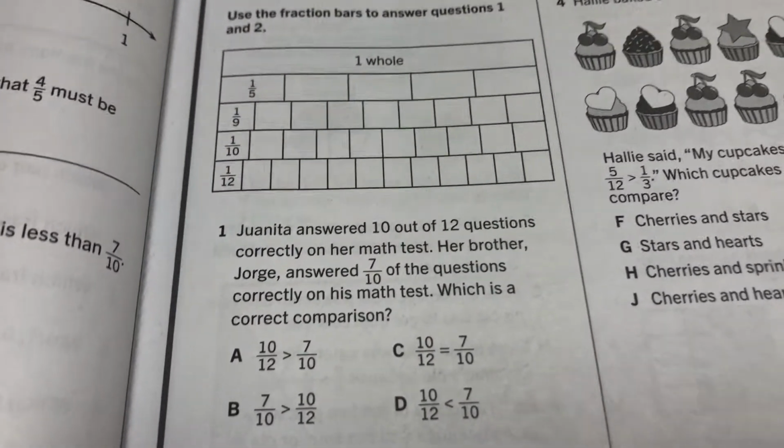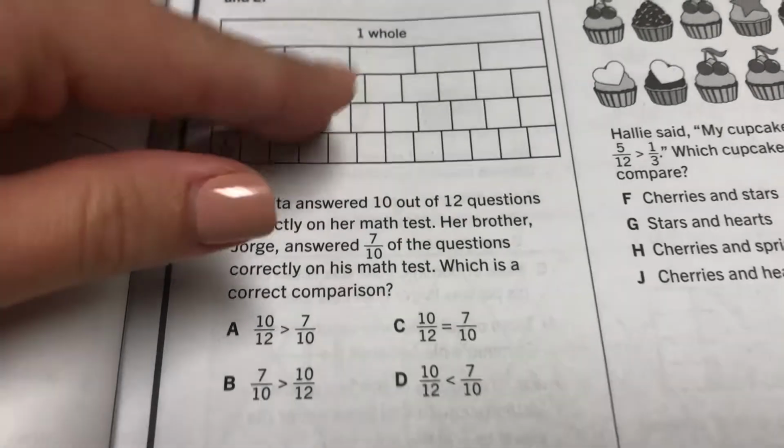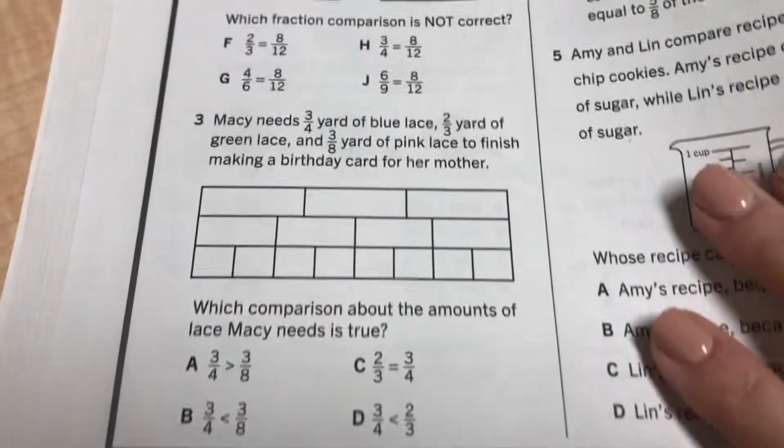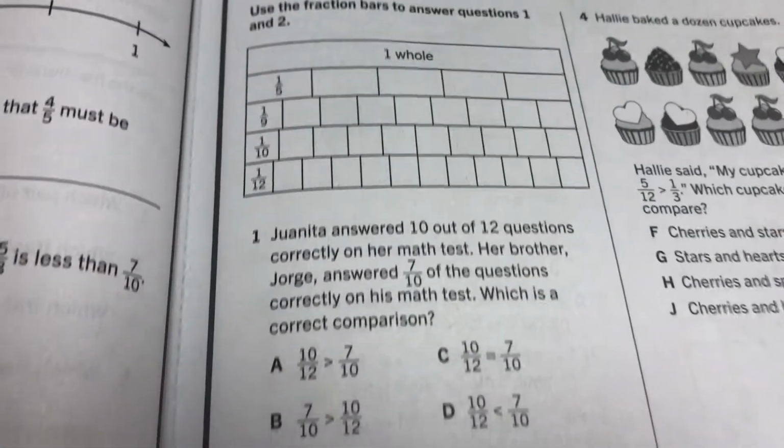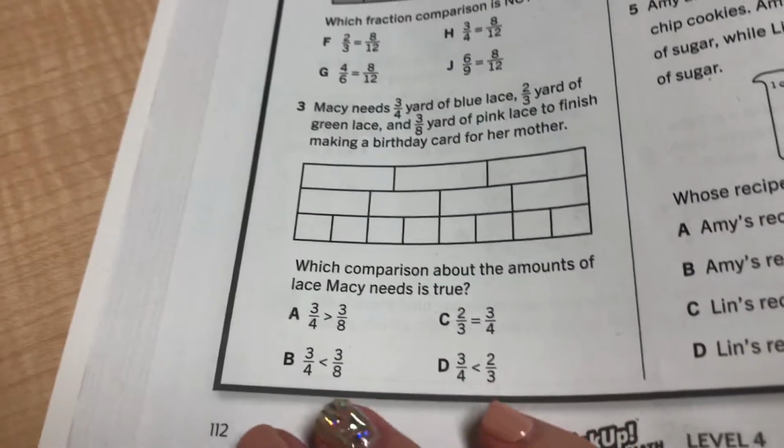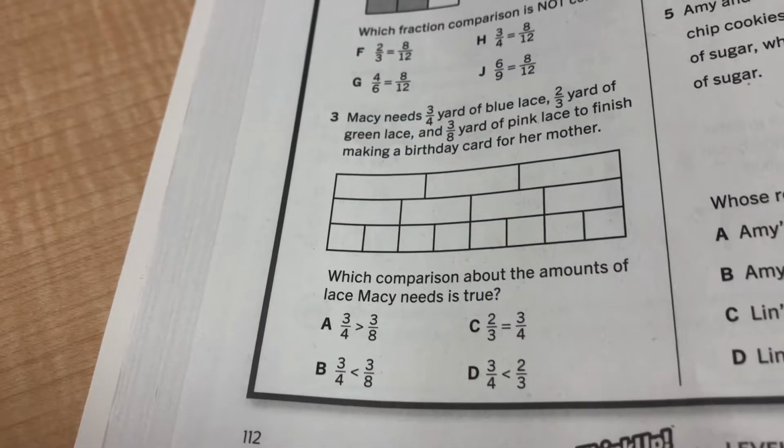So I'm guiding them through the thinking process, how to attack that problem. Then I'd say, hey guys, guess what? Look at number 3 on page 112. What do you notice? Oh, we notice it looks very similar. Okay, great, awesome. So let's do the same exact steps that we just did, that you wrote down and modeled with me on number 1, page 111. Let's do the exact same process on number 3.